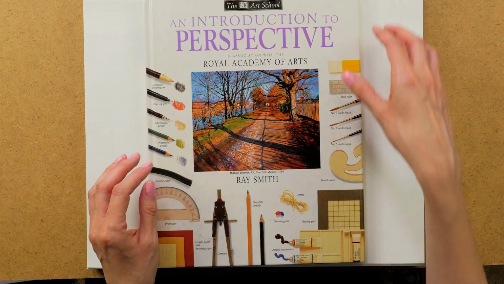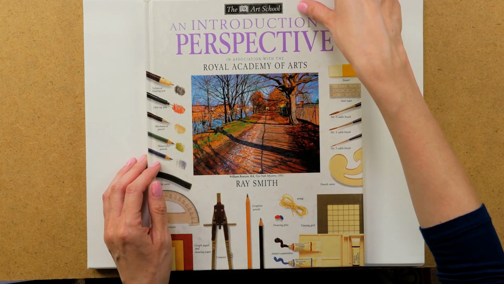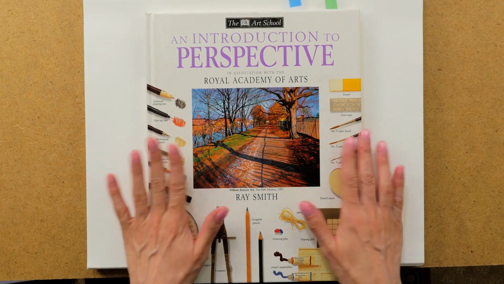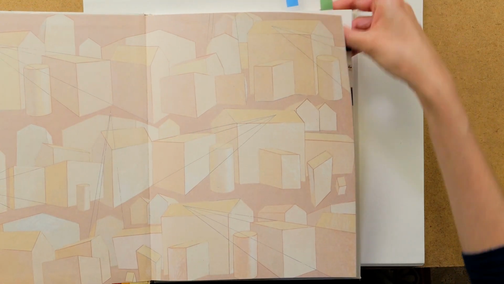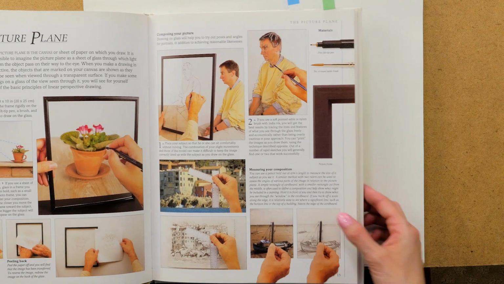So I've had this book for a long time. There are some things that I find useful about it, but overall I'm going to tell you that it's a little bit complex. So let's take a look down and I'll show you a couple of examples. Okay, so like I said, I've had this book for a really long time, and I'm going to show you one example of something that's really helpful.